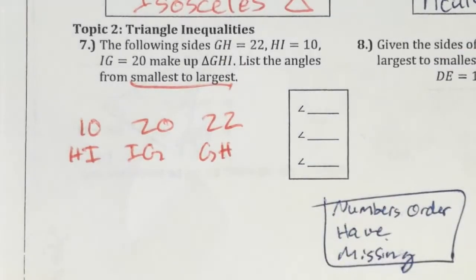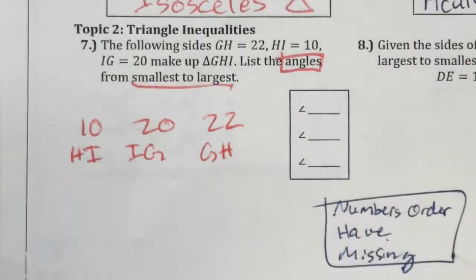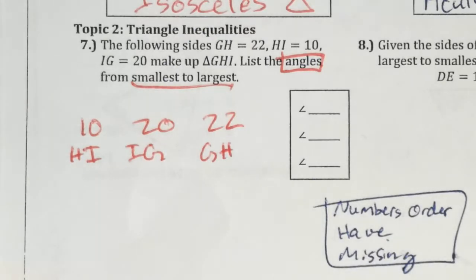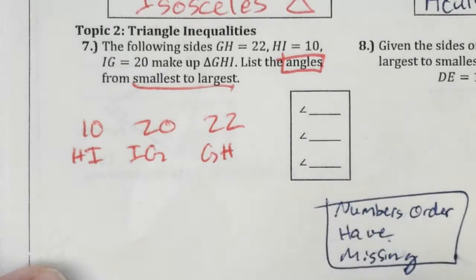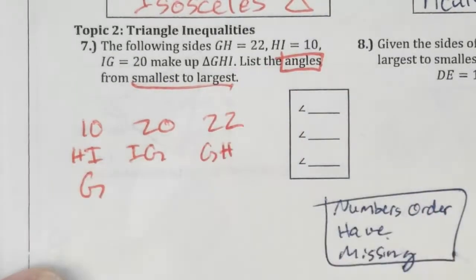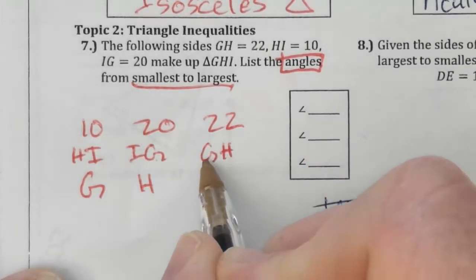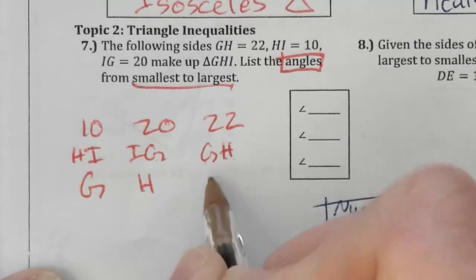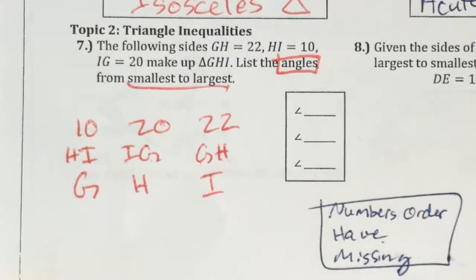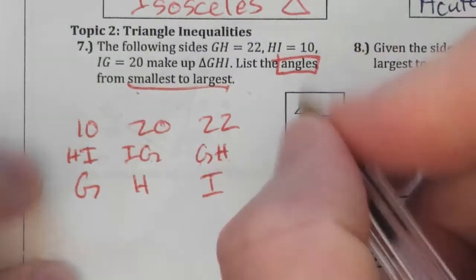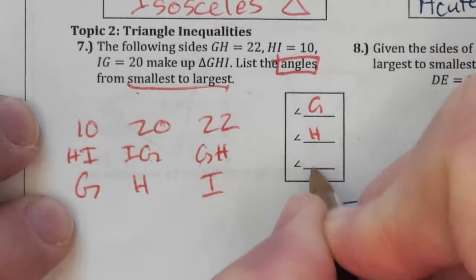And for whatever reason, you guys stop right there. But that's crazy because you haven't answered the question yet. They said, what are the angles? You've given me the side so far. Keep going. Now, what letter or letters are you missing? At this moment, I have HI. What's missing? G. At this moment, I have IG. What's missing? H. And I have GH. What's missing? I. Okay, and so let's put them in order. So they said from smallest to largest, that would be G, H, and I.